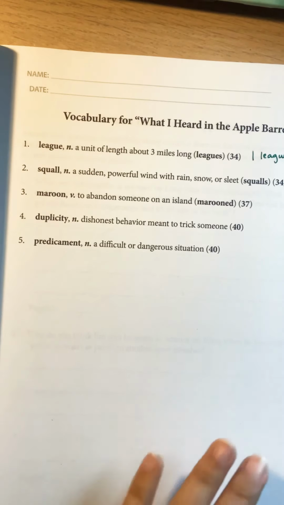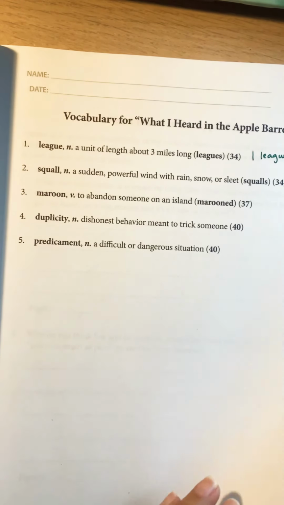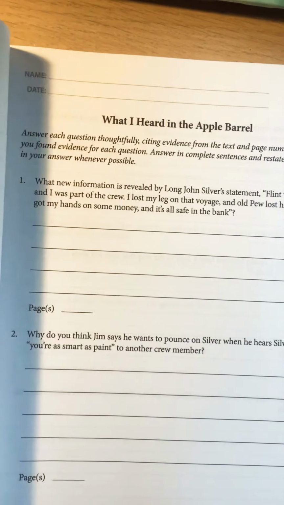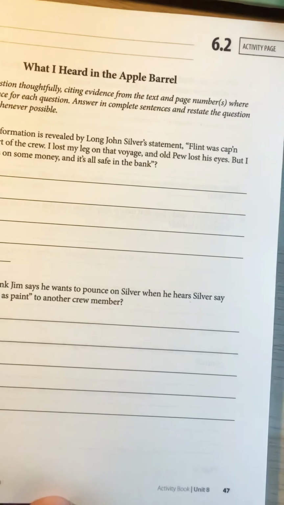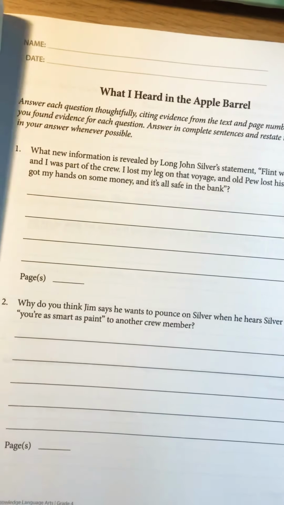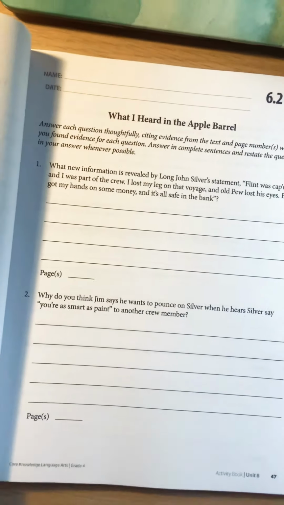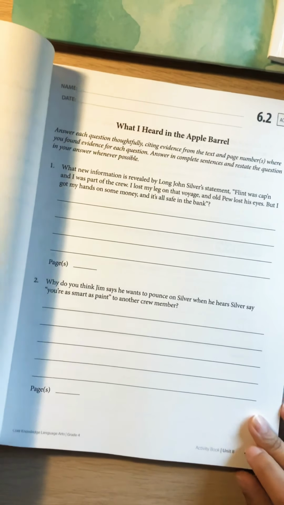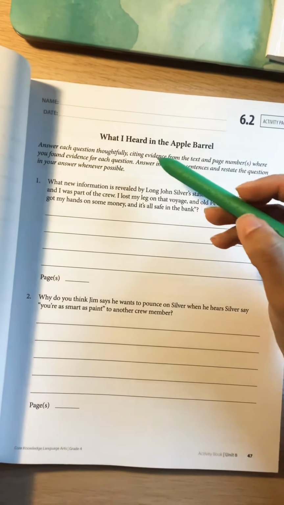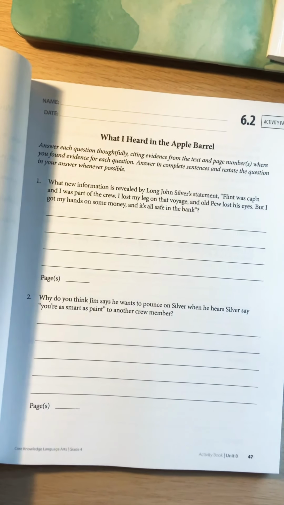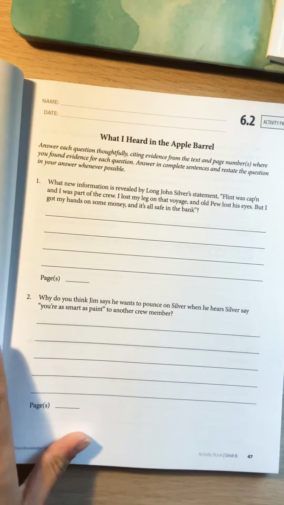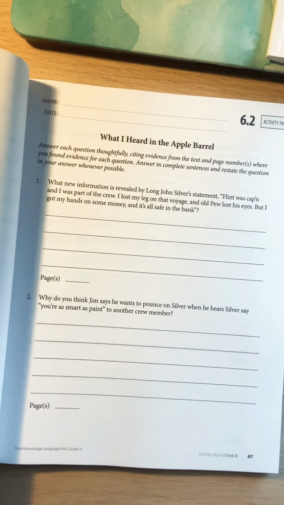All right, so back to our workbooks. Page 47 is where we want to be on our workbooks right now, okay? 47. Let me zoom back out a little. There we go. Okay, so remember I told you the chapter name is not very creative? What I heard in the apple barrel? Yeah, exactly. They could have just called it apple barrel or something. It's so spot on.